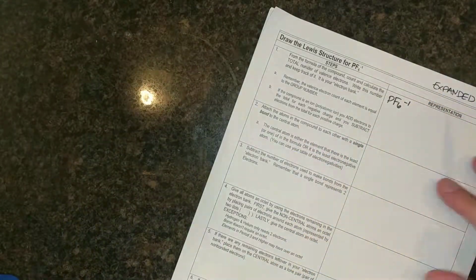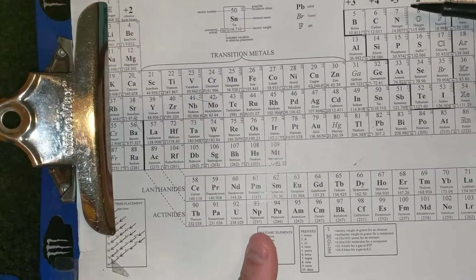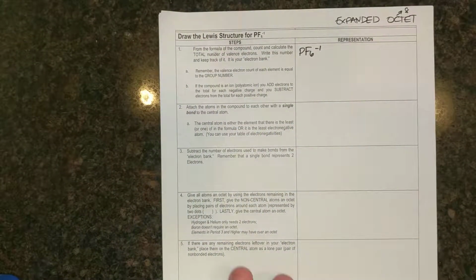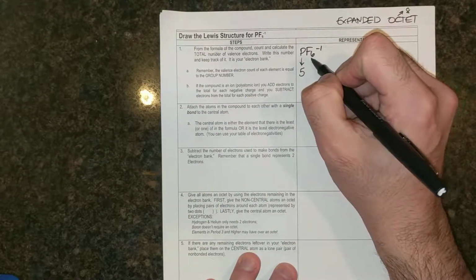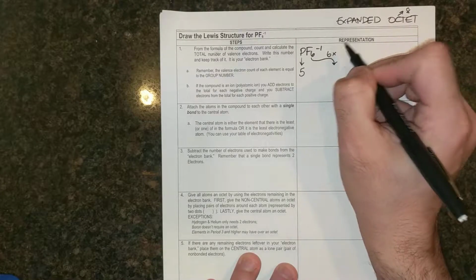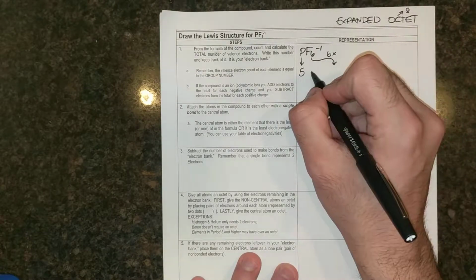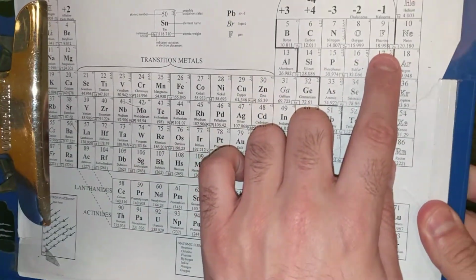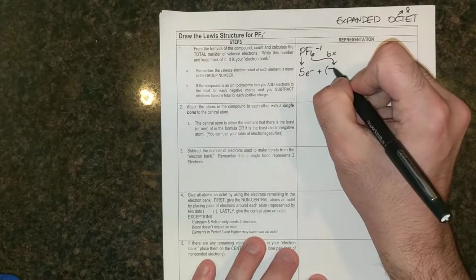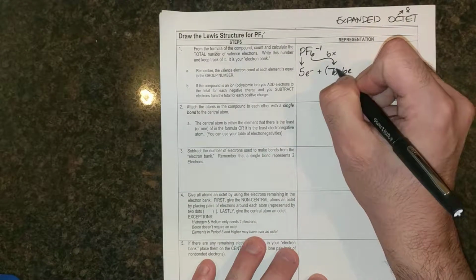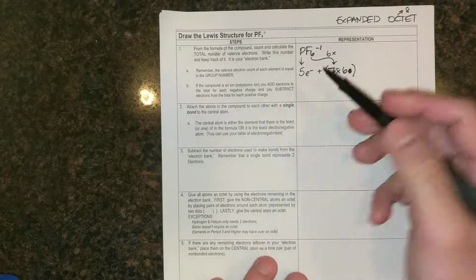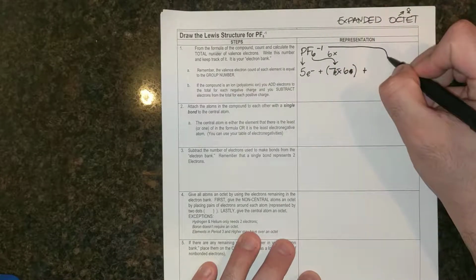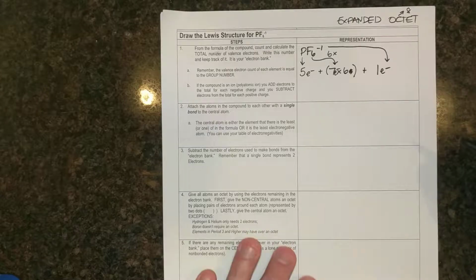So if I'm looking for phosphorus first, which is P, it is in group 1, 2, 3, 4, group 5. It's got 5 valence electrons. Then there are 6 Fs, and each F has 7 valence electrons. F, which is fluorine, is found in group 7. So I'm going to do 7 electrons times the 6 fluorines. And then don't forget that if I have a -1 charge, I add 1 electron.